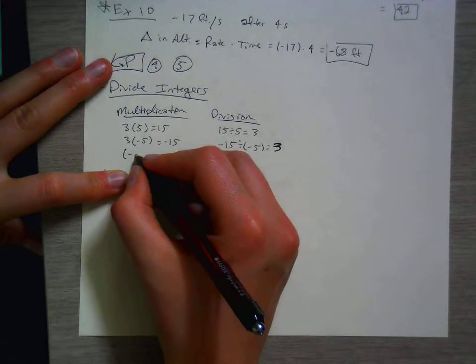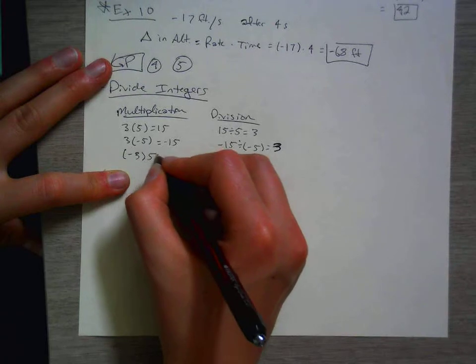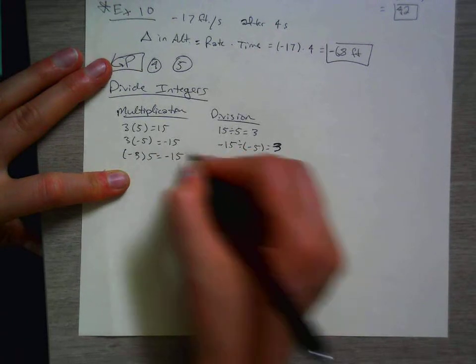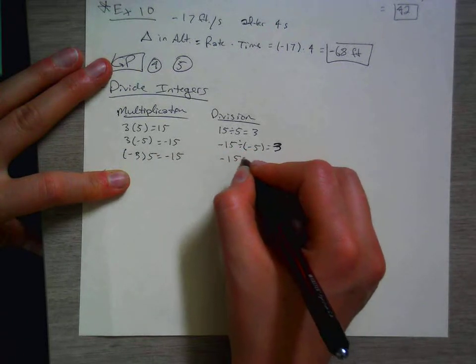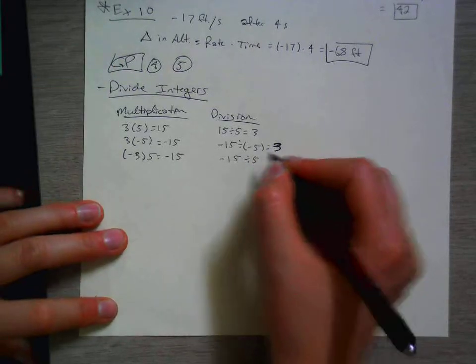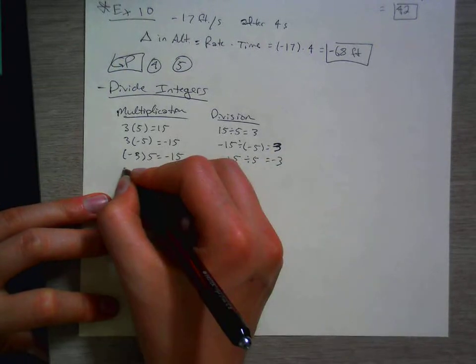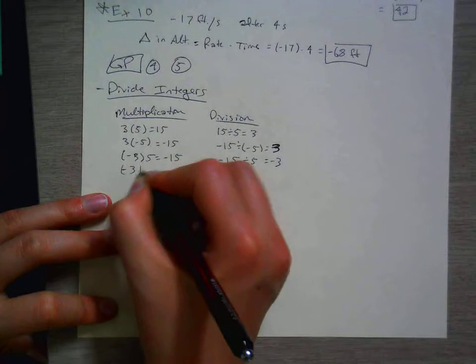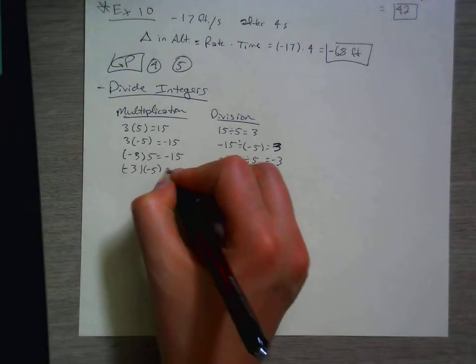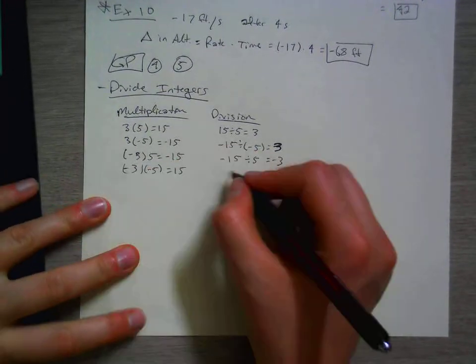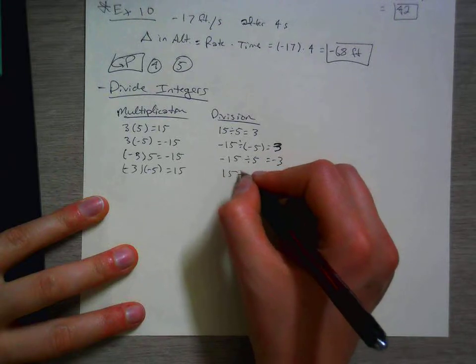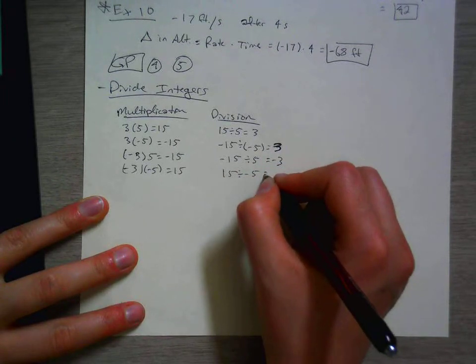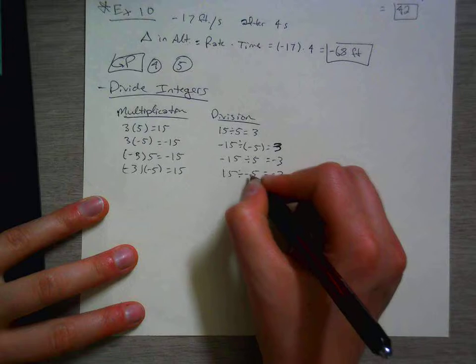Okay, negative 3 times 5 equals negative 15. Negative 15 divided by 5 equals negative 3. Negative 3 times negative 5, we're getting all the different combos here, equals 15, because the signs are the same. Here, 15 divided by negative 5 equals negative 3.